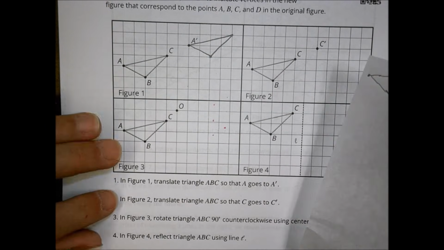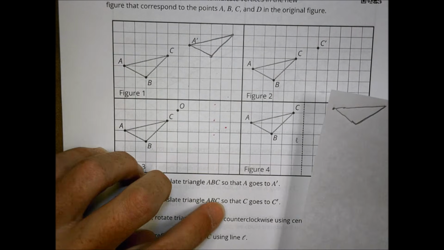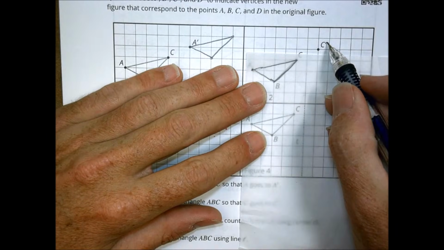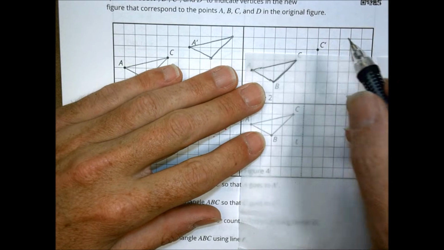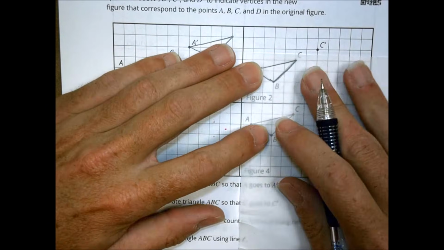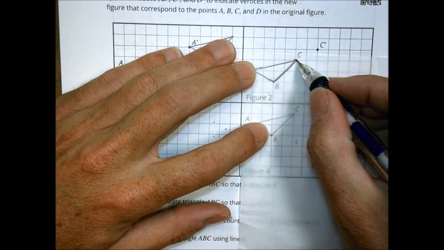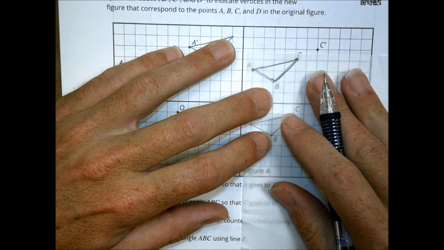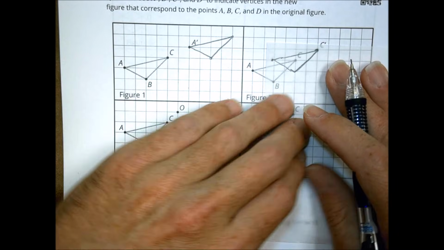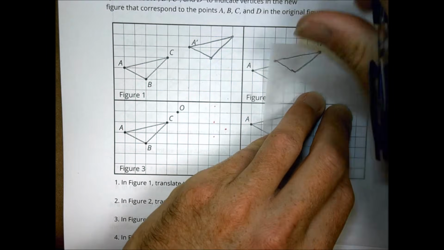I could do the same for figure 2, where it says translate ABC so that C goes to C prime. That little mark on C prime means it's like C, but it's the next C. So if I'm going to translate this point C over to there, then I'm going to slide the whole thing to that point. In doing so, I notice that I move all my other points.